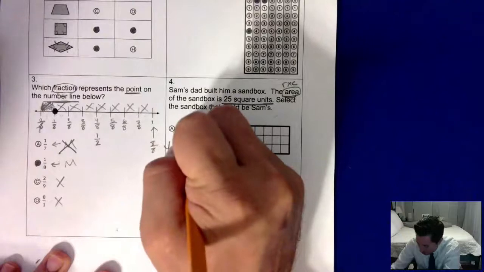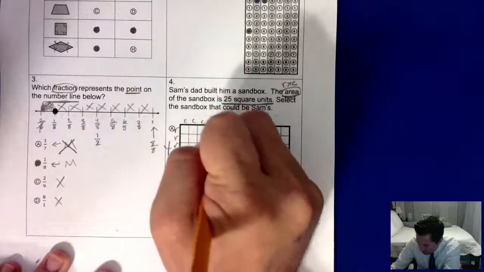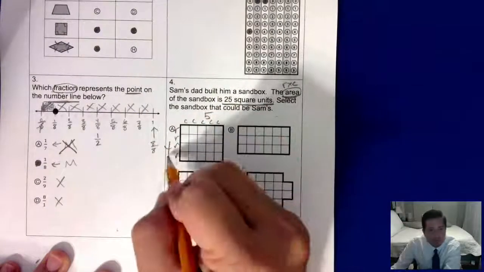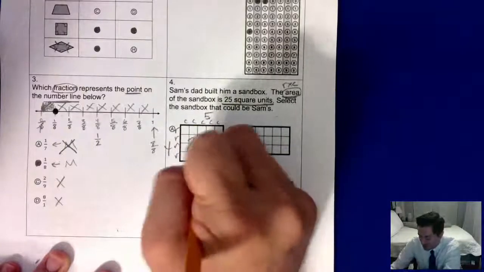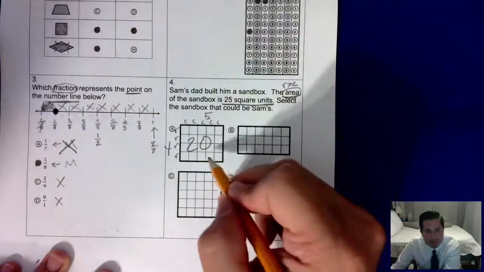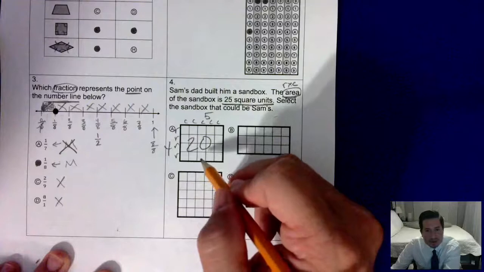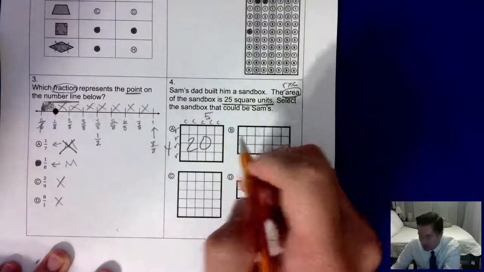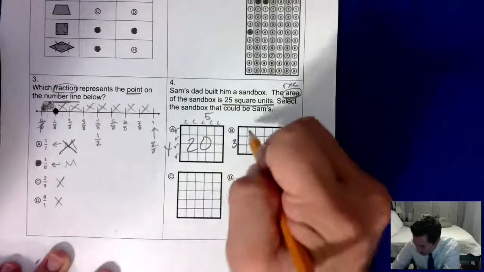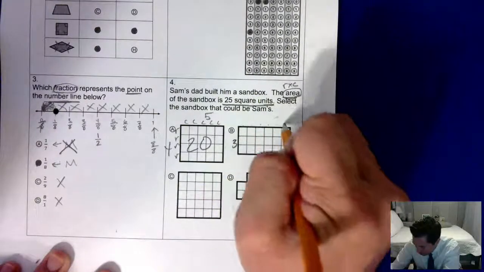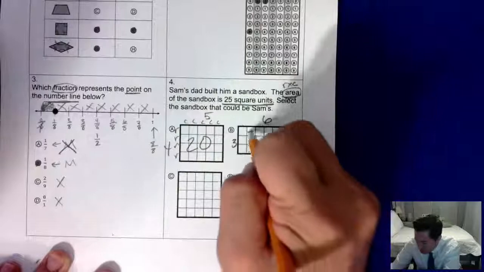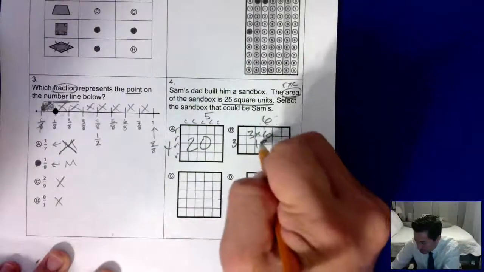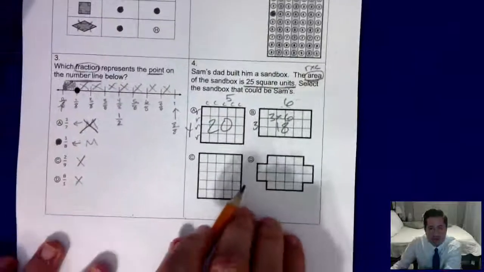And this one would be 1, 2, 3, 4, 5. I know 4 times 5 is 20, so that's going to be 20 square units. This one is 1, 2, 3. 1, 2, 3, 4, 5, 6. 3 times 6 is 18 square units.